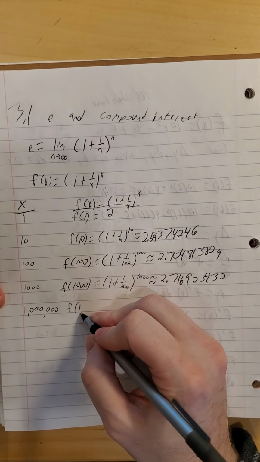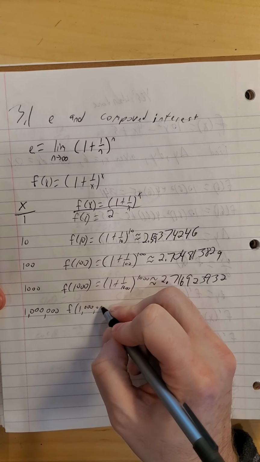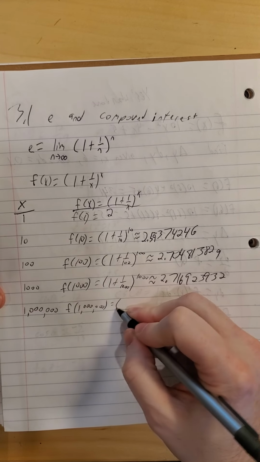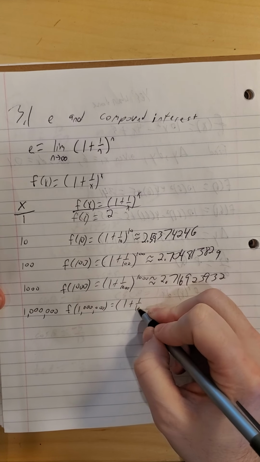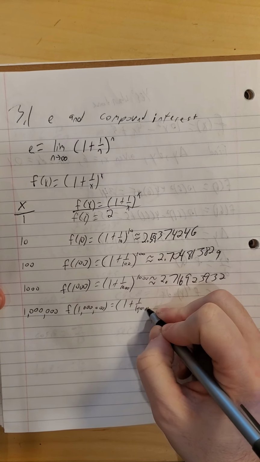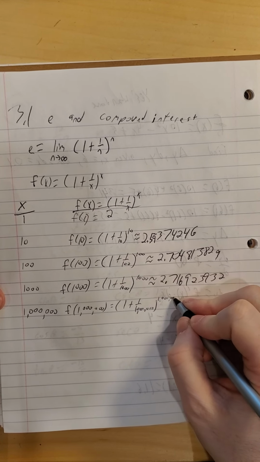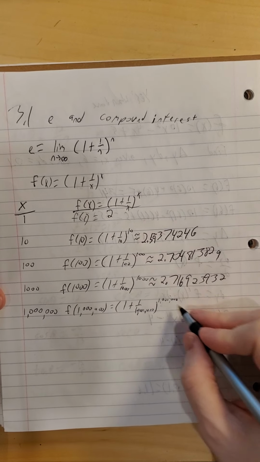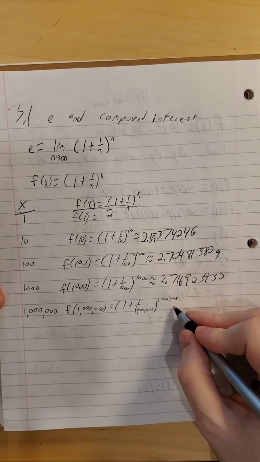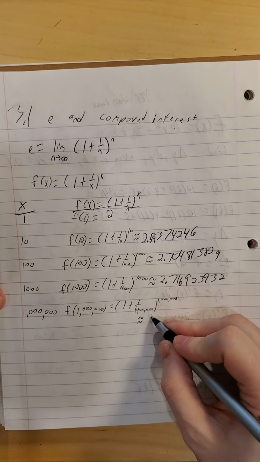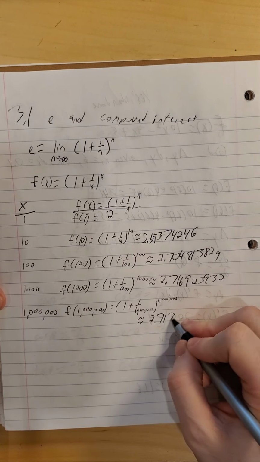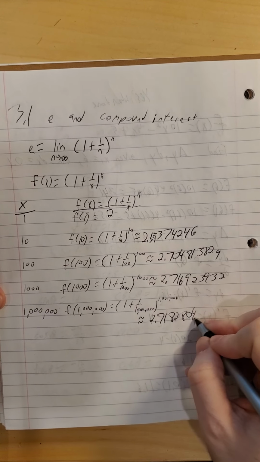And a million, f of a million. So 1 plus 1 over 1,000,000 to the 1,000,000th power, that is about 2.718280469.